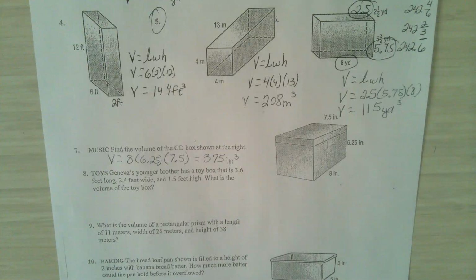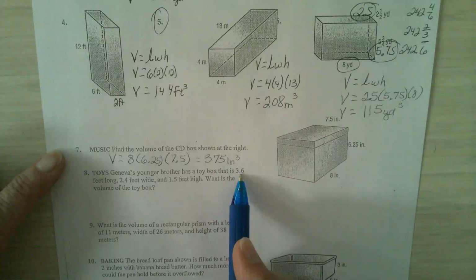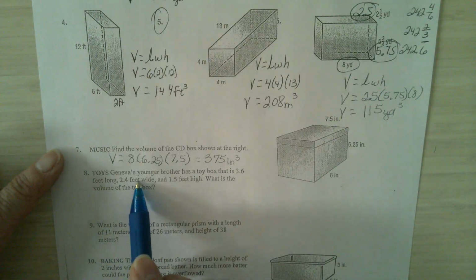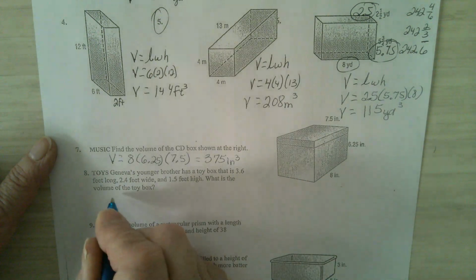Now let's do number 8. And then we're going to stop and I'll go do our other worksheet that we're going to do. It's an easy one. Number 8. It says Geneva's younger brother has a toy box that is 3.6 feet long, 2.4 feet wide, and 1.5 feet high. What is the volume of the box?